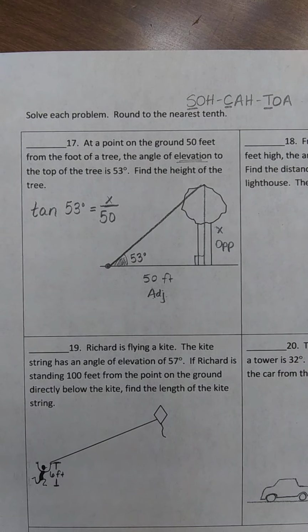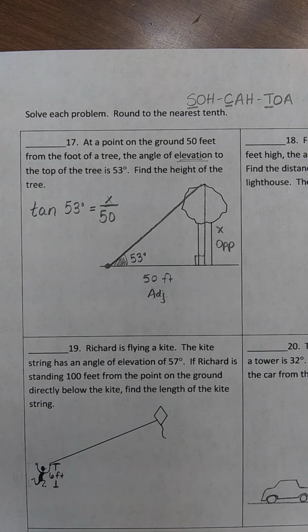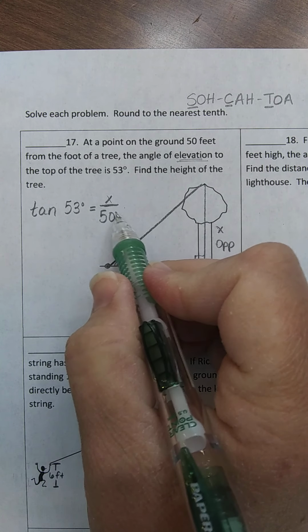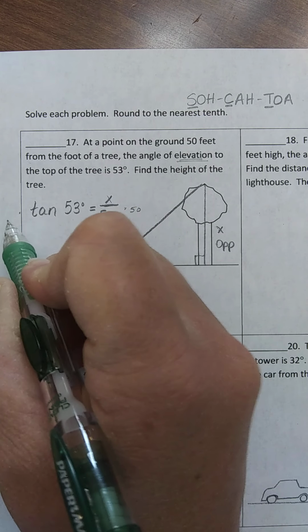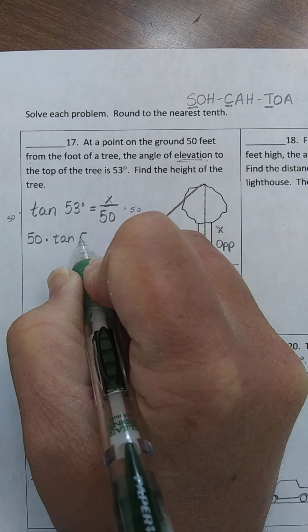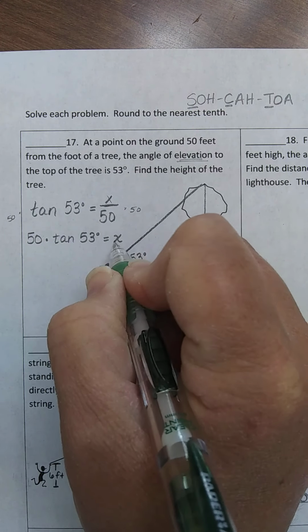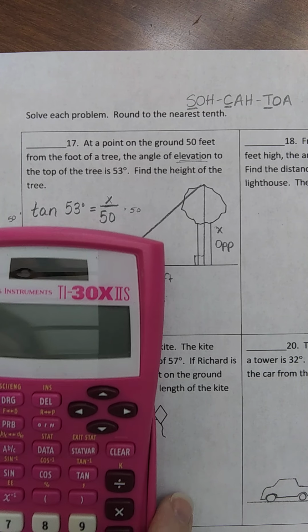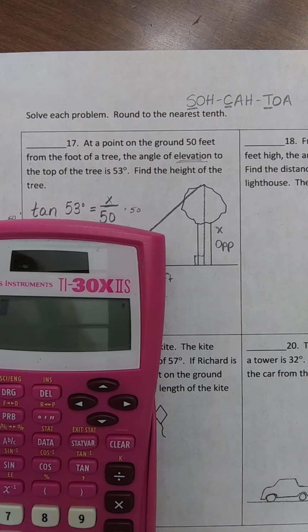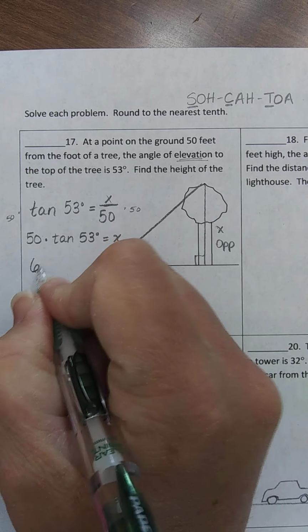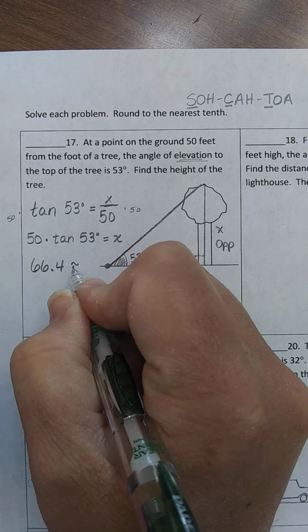Now we're going to take that equation and solve it. Remember, our goal is to get x alone, so we need to get rid of this dividing by 50, so we're going to times by 50, and what we do to one side we do to the other. So 50 times the tangent of 53 will be our value of x, and that's what we'll type into our calculator. So let's see, 50 times the tangent of 53, and we get 66.35, so we're going to round that to 66.4 as the approximate value of x.